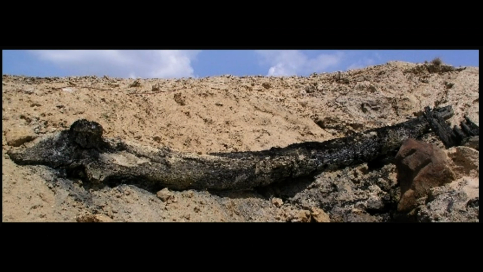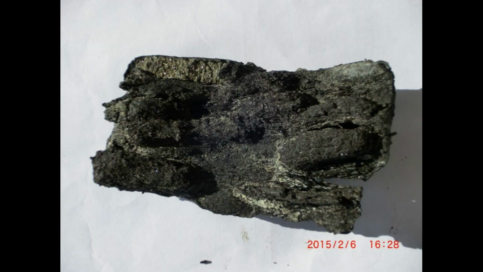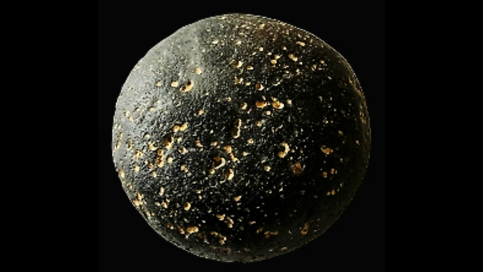This ejecta layer buried tree trunks in the area, carbonizing them, explaining their attached layers of silt quartz grains. Splash-form tektites acquired their comminuted quartz cover upon landing.